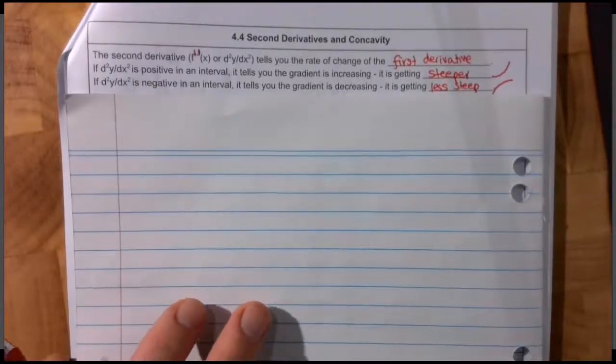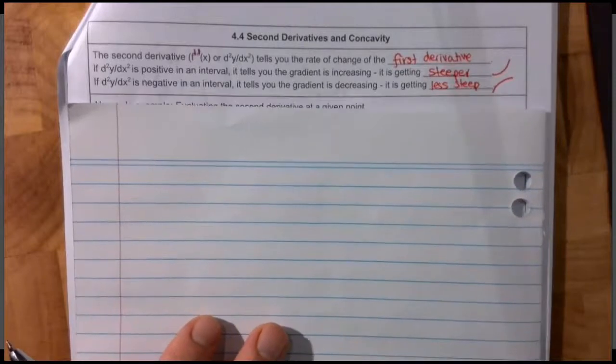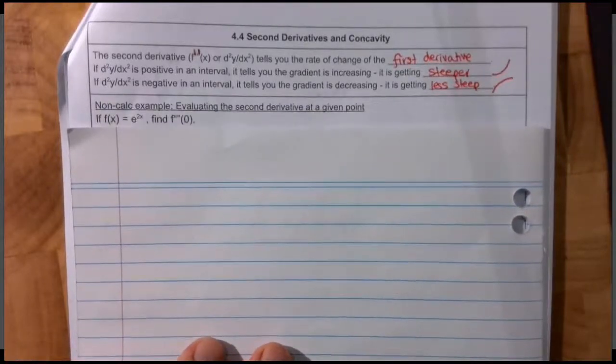So, with that in mind, I want you to get stuck in to the first 2 examples here, this one and the one at the bottom of the page. Give yourself 3 or 4 minutes and see if you can complete both of these.